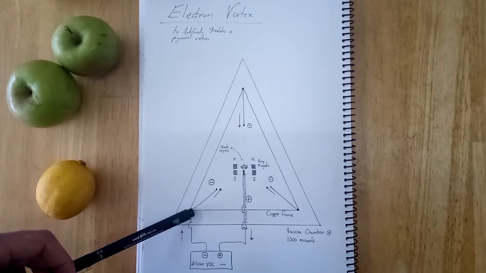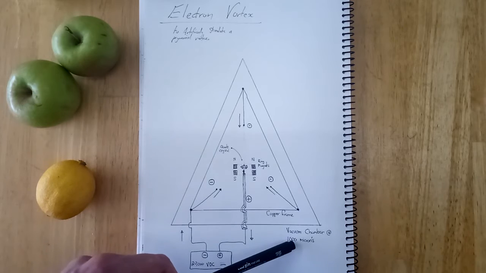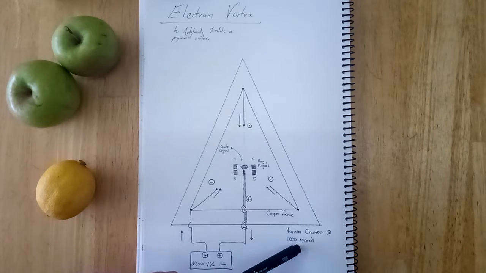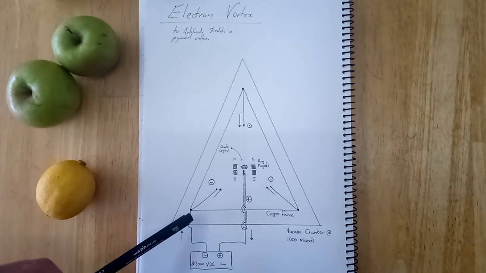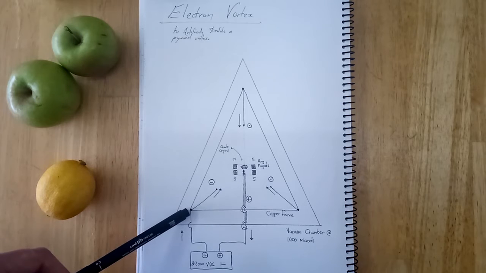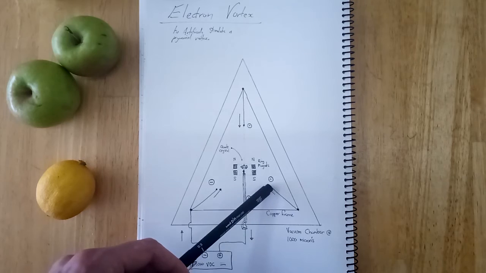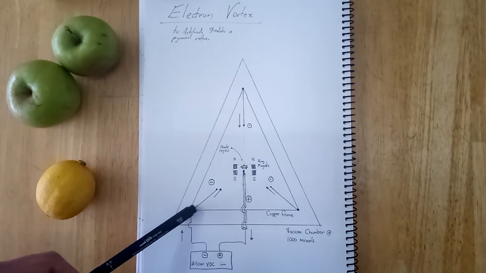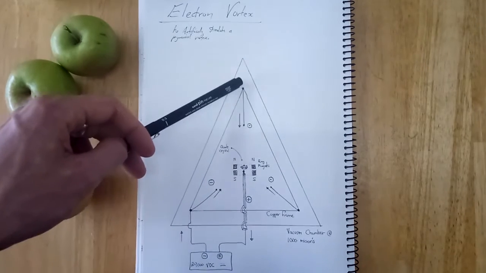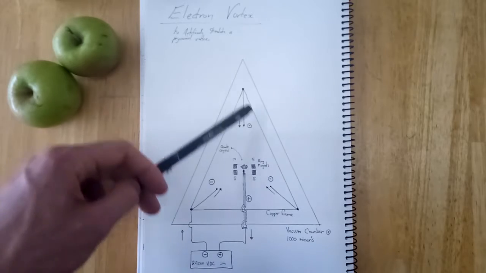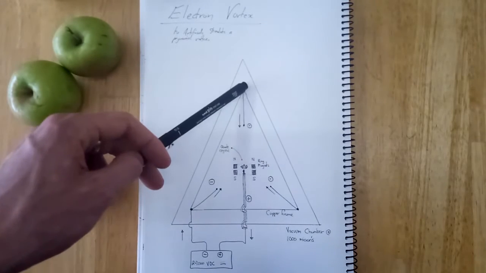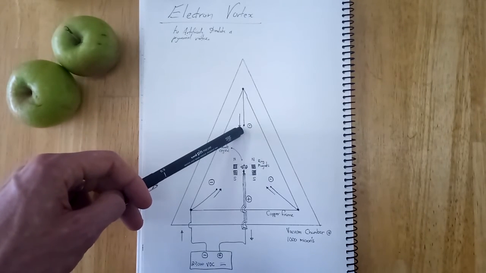So this copper frame inside the vacuum chamber, which is set to approximately 1,000 microns for this chamber, is connected to the negative terminal, and leads uninsulated wires that run from the 5 corners of the pyramid, closer towards the center.